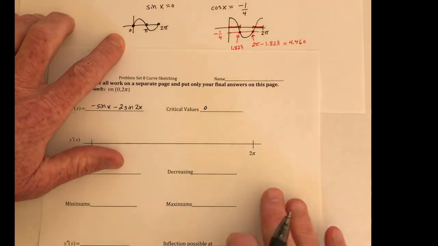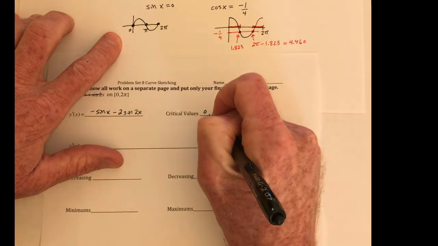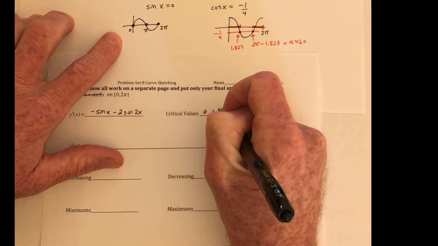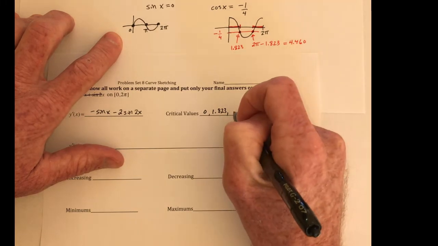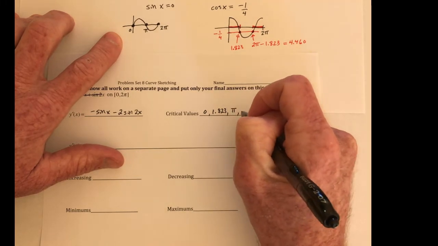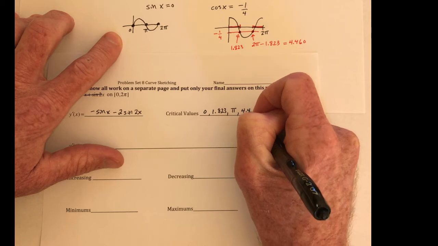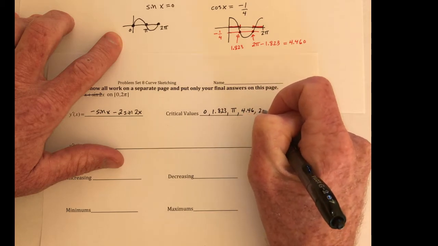And I think I'm even going to put them in order. Next would be 1.823. And next would be pi. And then 4.460. And then 2 pi.